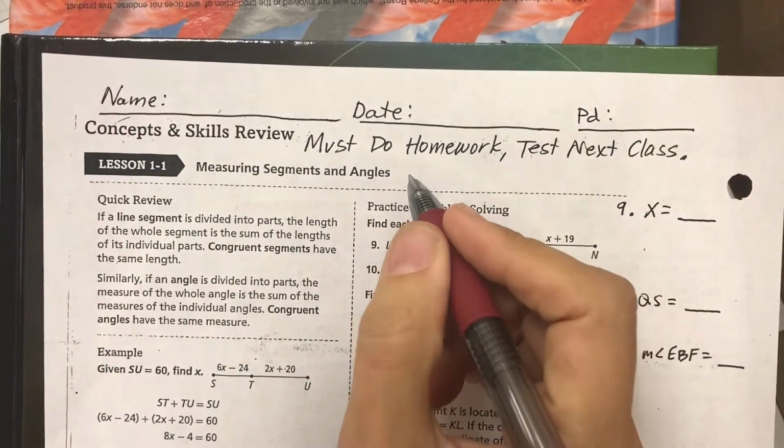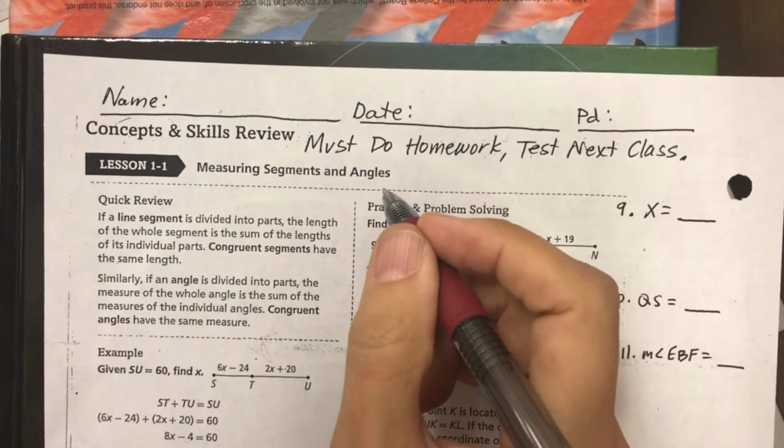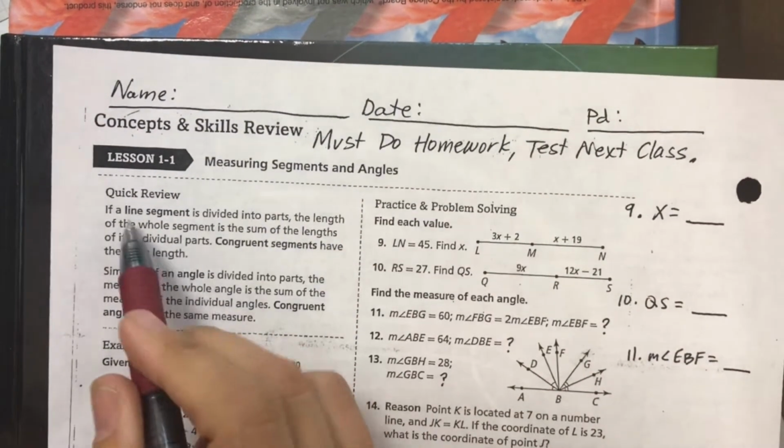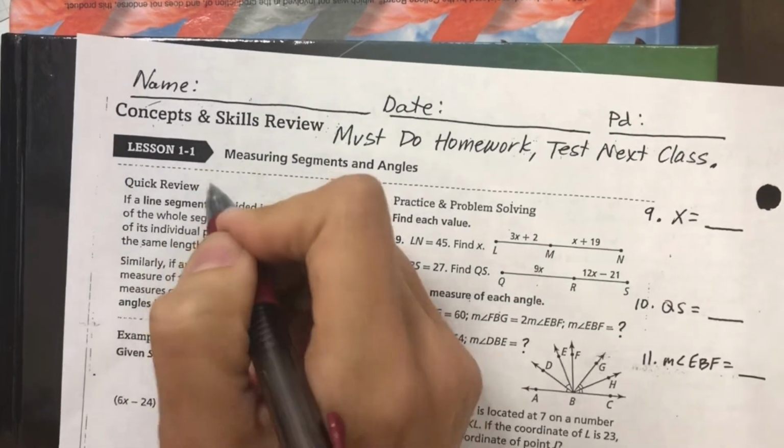Let's go over the lesson 1-1 to 1-4 review. So this one I'm going to talk about 1-1. And again, here's a quick review as you can kind of see here.